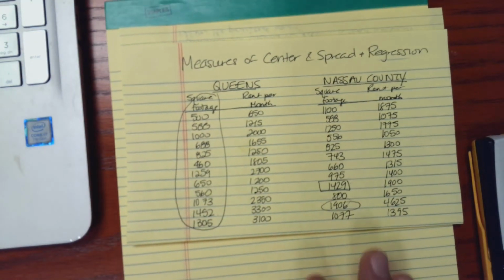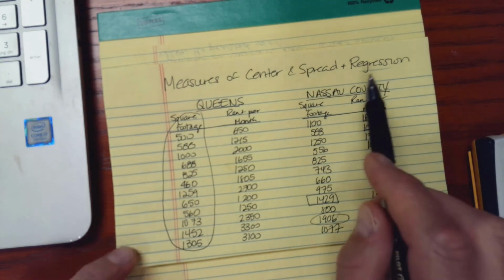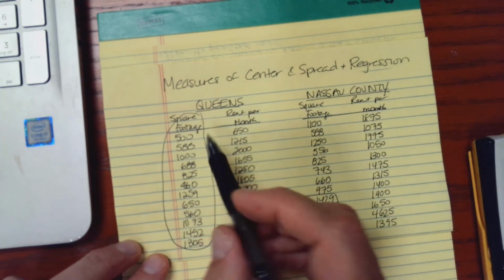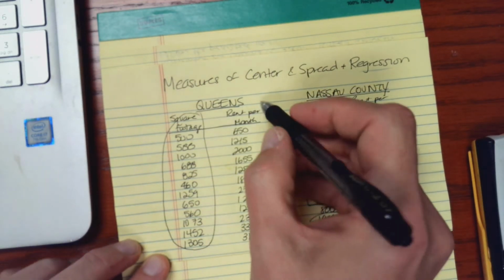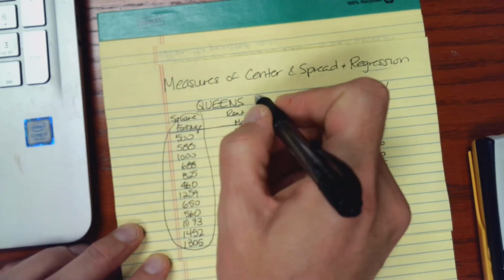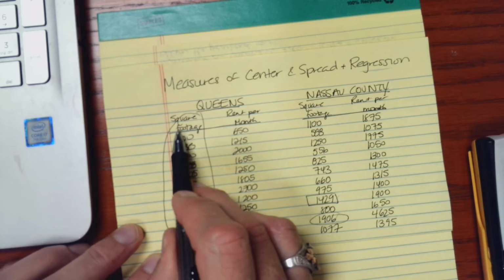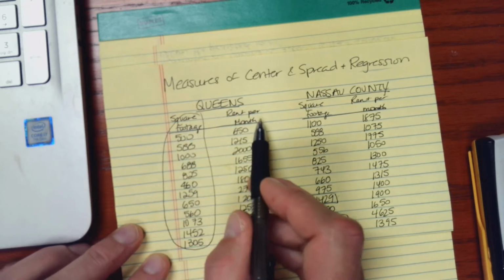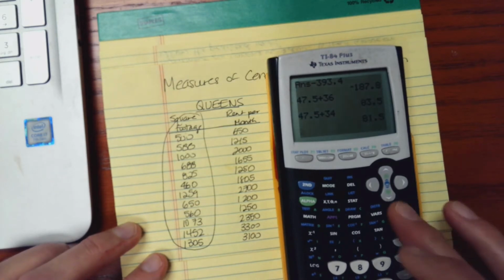Okay, so I'm continuing with a review. This time I'm going to be looking at regression, and in the previous review videos we've been focusing on the square footage data. In this video we'll be looking at the sample from Queens and examining the relationship between square footage and rent. So I have this data in my calculator.